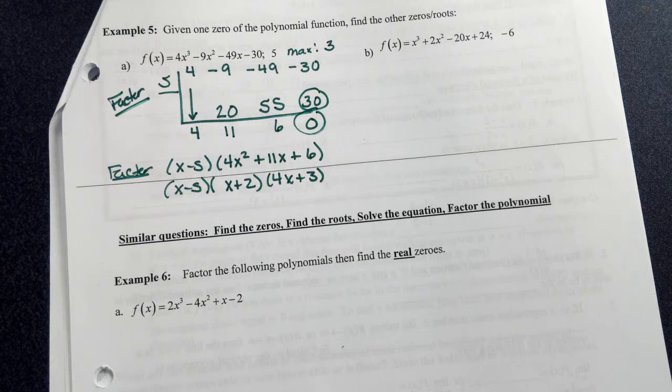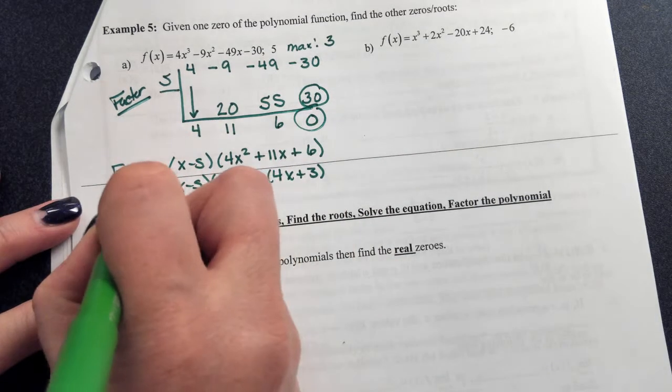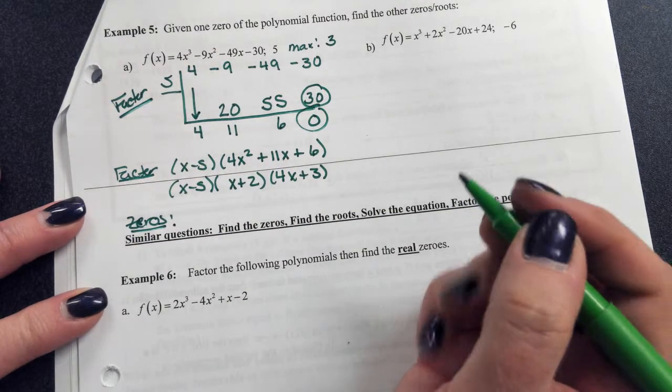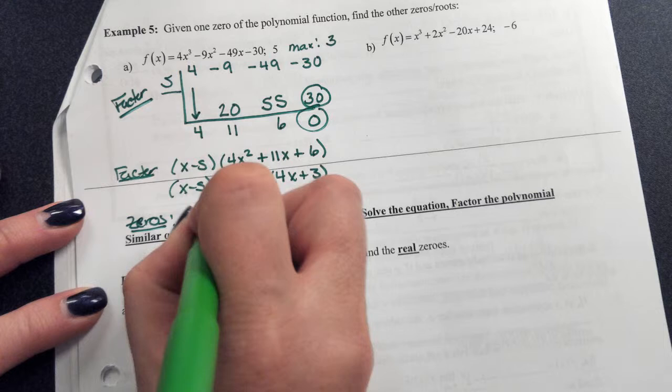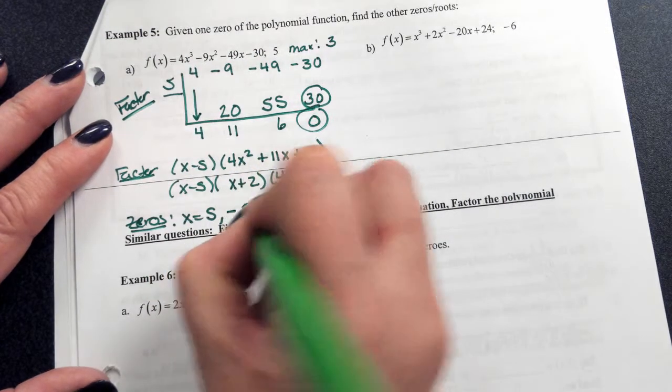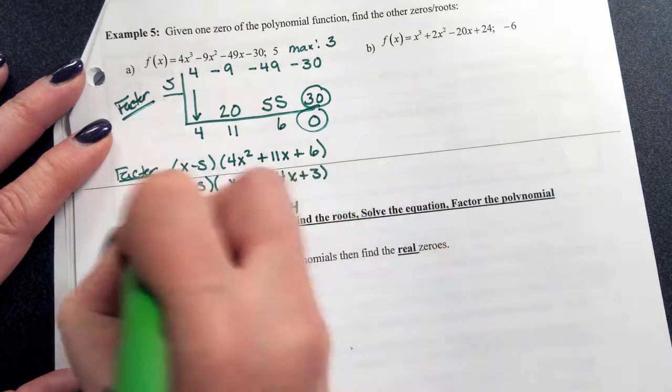All right? Any questions on how I got it factored? Does that answer the question, guys? No. What's the question asking you for? It's not asking you for factors. It's asking you for what? The zeros. So now remember, this is where you just simply set each factor equal to 0. So x equals 5, don't forget to include the 5. I've got -2 and -3/4.